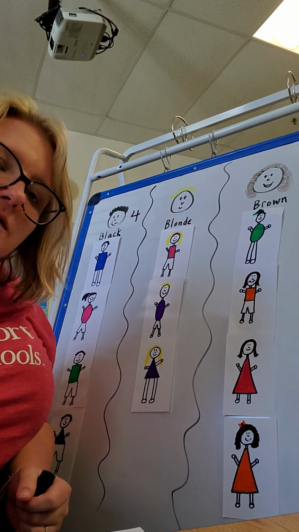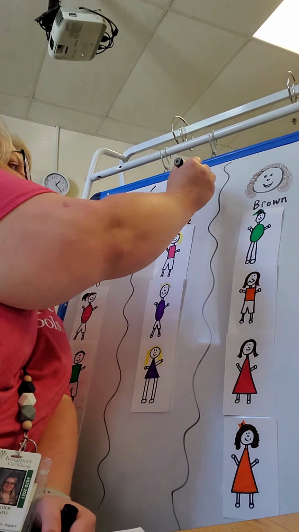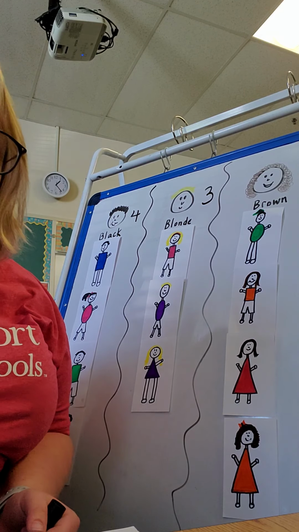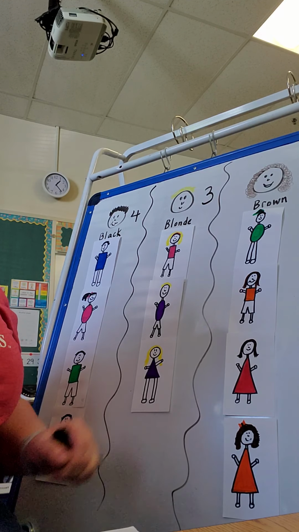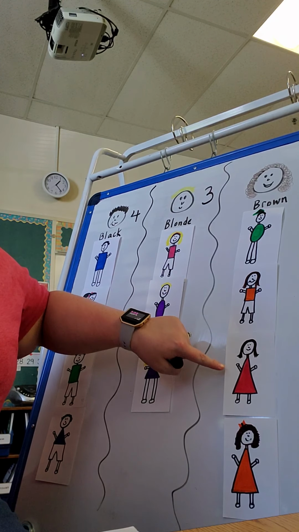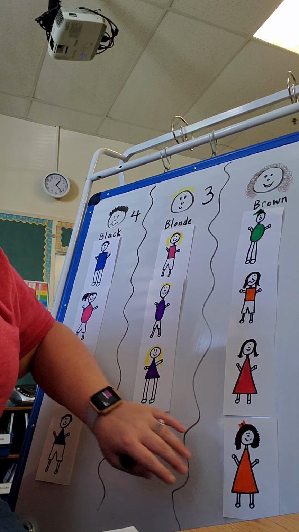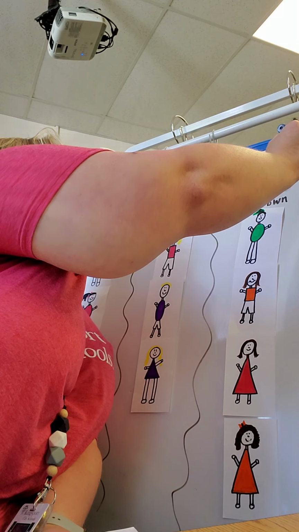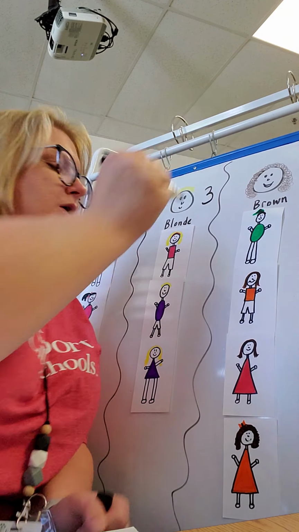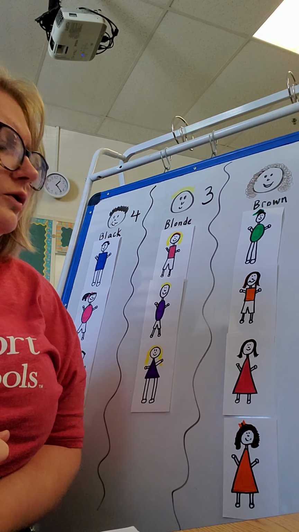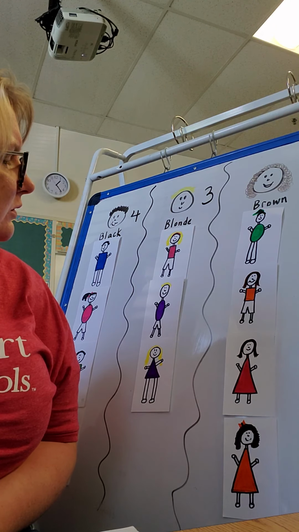What did you get? 3? There's 3 kids with blonde hair. Let's write that number there. All right, brown is next. I'm going to let you count. 1, 2, 3, 4. How many have brown hair? 4. So we're going to write that number there. Now, what do you notice about my data? What do you notice about this information?